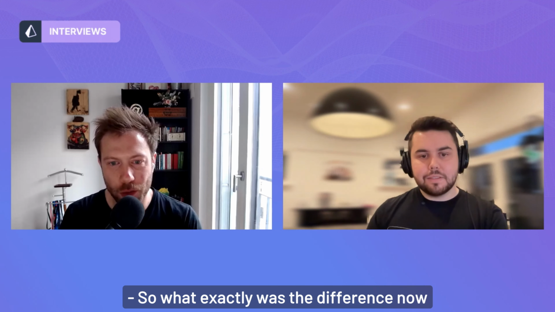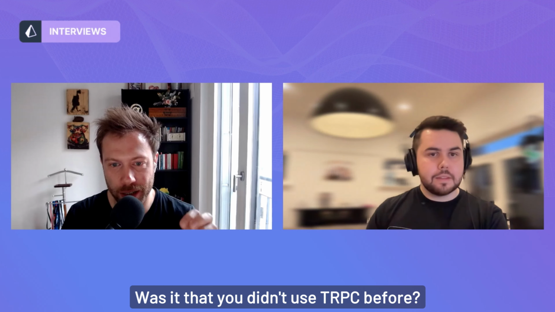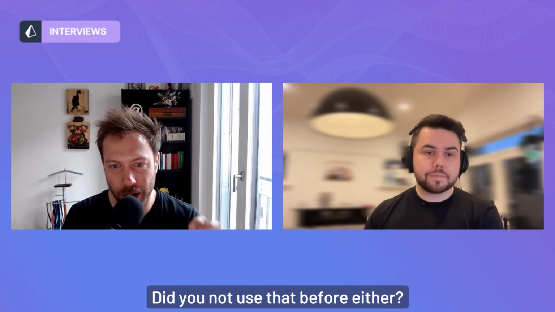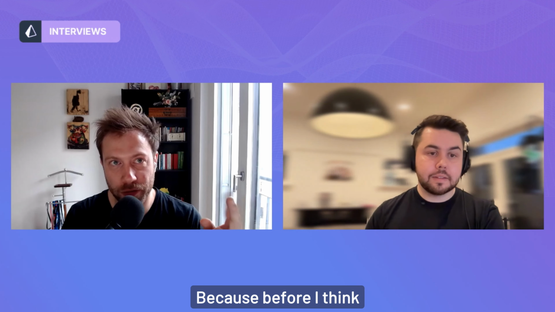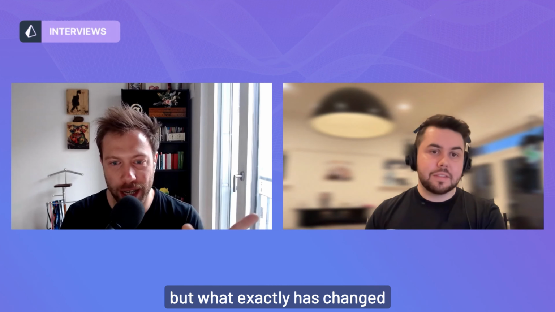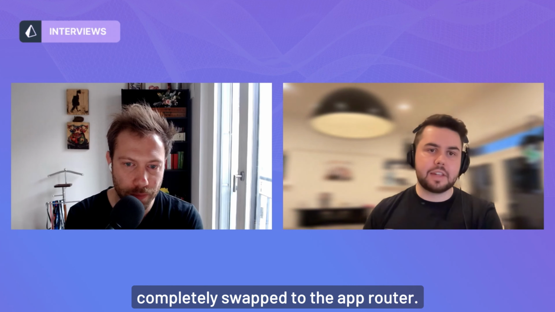So, what exactly was the difference now between the stack from before the rewrite and after the rewrite? Was it that you didn't use tRPC before? I think you're now also using TurboRepo. Did you not use that before either? Because before I think you said you used Next.js and Prisma already, but what exactly has changed before and after the rewrite? Yeah, so we had completely swapped to the app router.